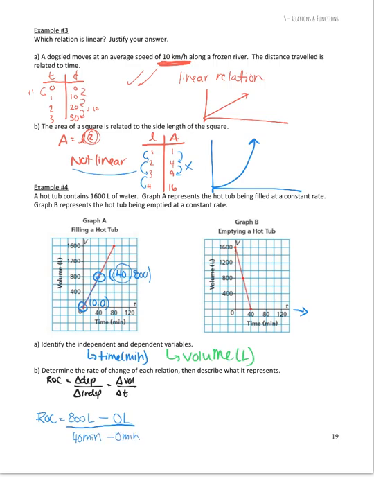Now zeros here make it look like 800 liters over 40 minutes. If we divide those two, we get that it is increasing because it's a positive number, by 20 liters per minute. So this is how fast we are filling the hot tub.